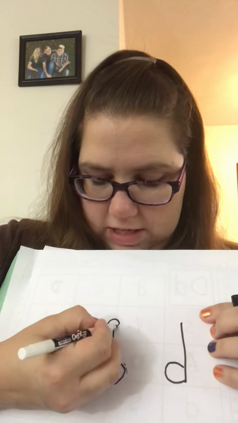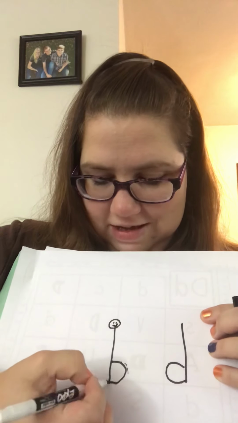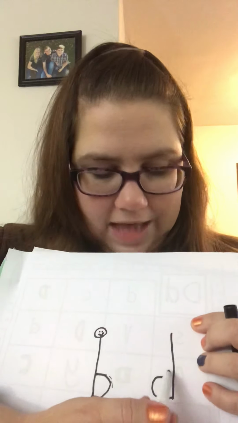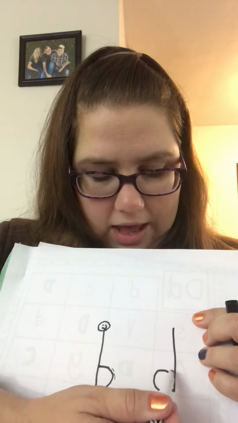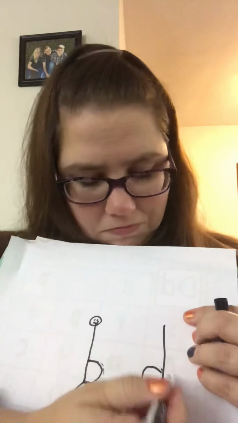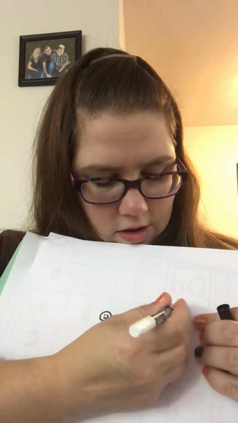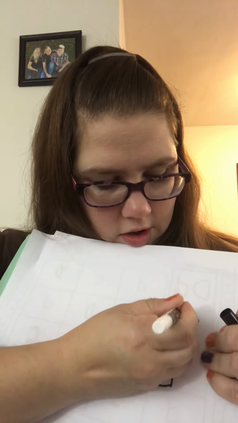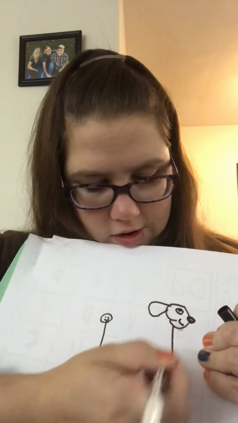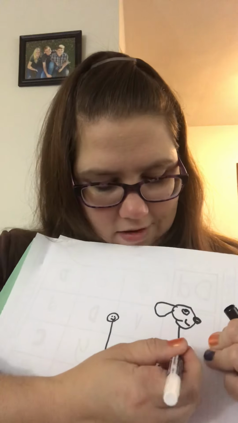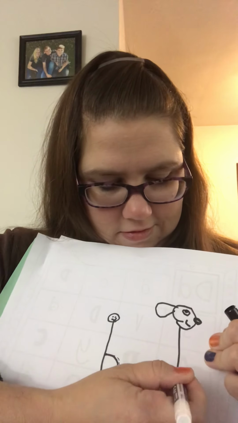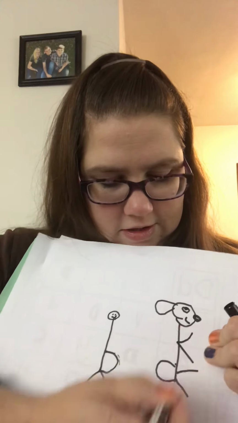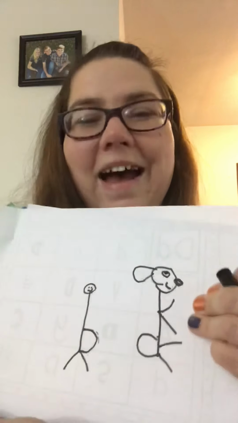If this was a person, see? That could be a belly. The d has a tail. It goes on the other way. It goes this way. So if this was a dog, woof, woof, woof. See, that would be his tail. It's a sad little dog, but you get it.